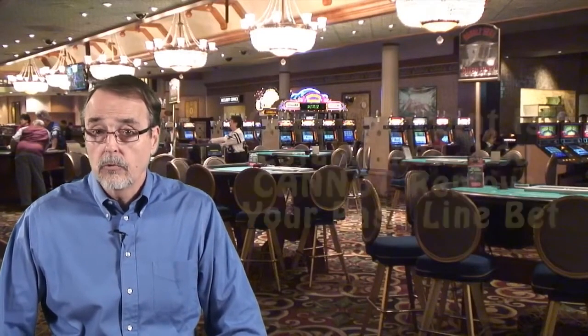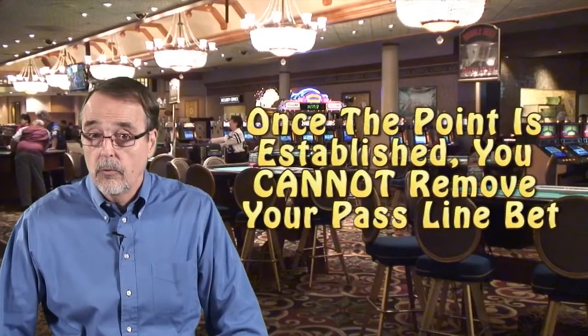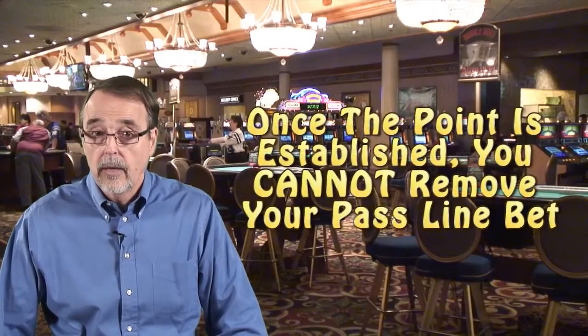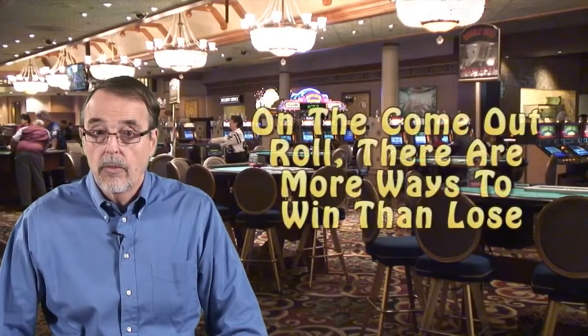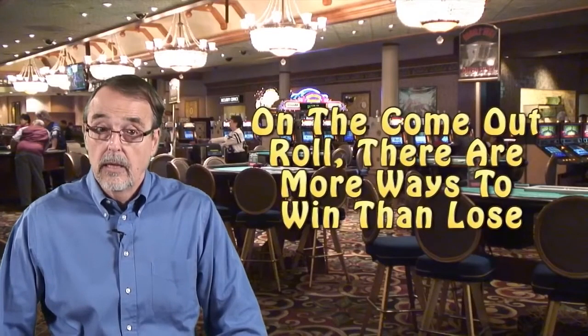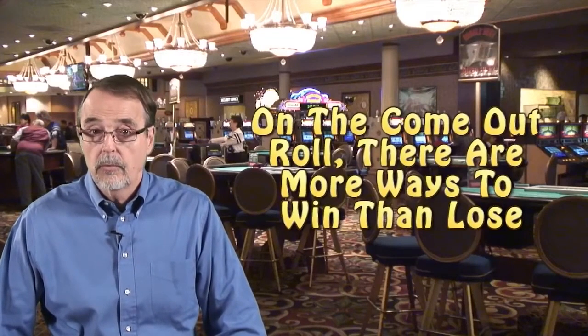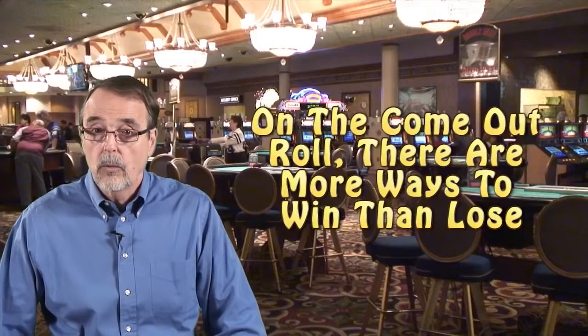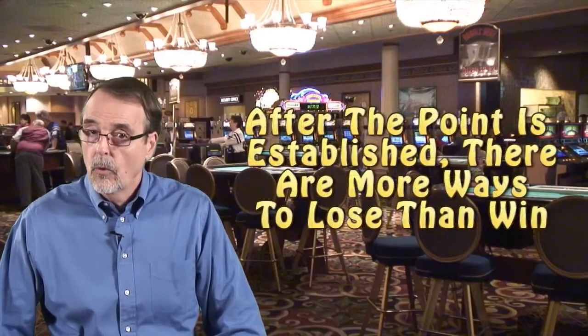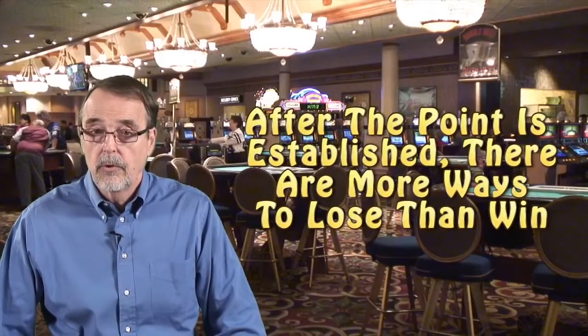Now keep in mind that once your point is established, you can't remove your pass line bet until you either win by throwing your point or lose by rolling a 7. The reason for this is that on the come-out roll, the pass line bettor has the advantage because there are 8 ways to win by rolling a 7 or 11, and only 4 ways to lose by rolling a 2, 3, or 12. If a point number is rolled, no matter what number it is, there are then more ways to lose than to win, and that's why the bet can't be removed.